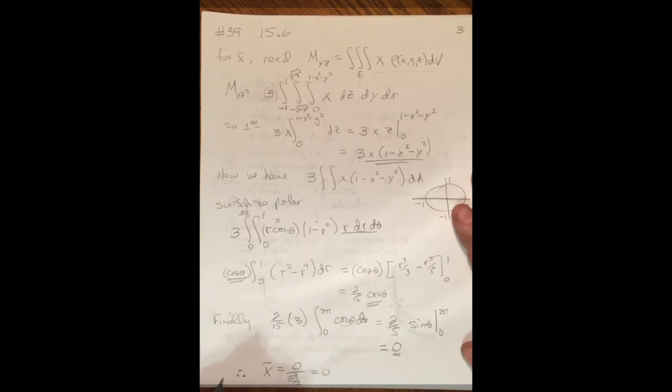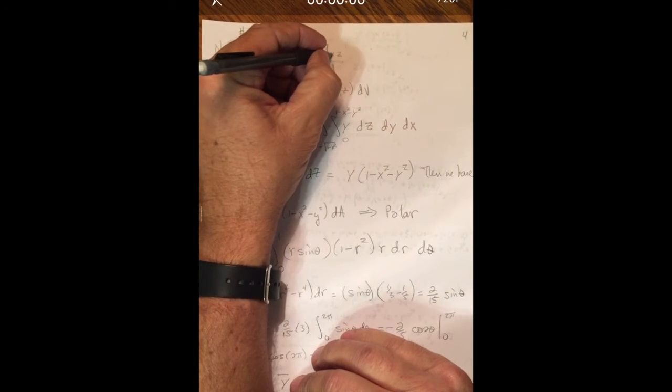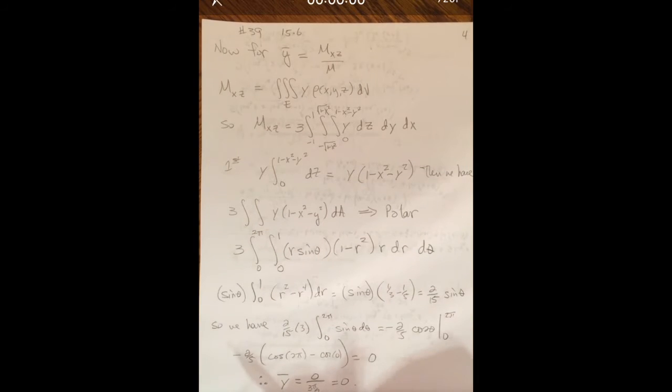So the moment with respect to the yz plane is 0. So we have 0 divided by 3 pi over 2, which is 0. Okay, now let's find the y coordinate for the center of gravity. That's going to be the moment with respect to the xz plane divided by the mass. Remember, the mass is 3 pi over 2.